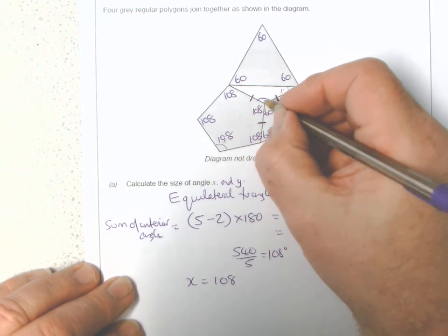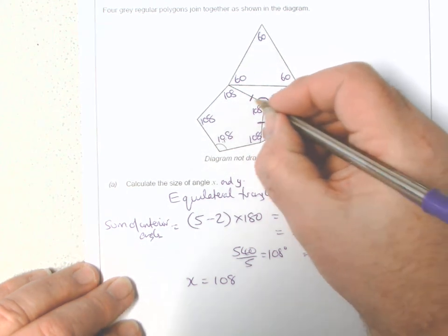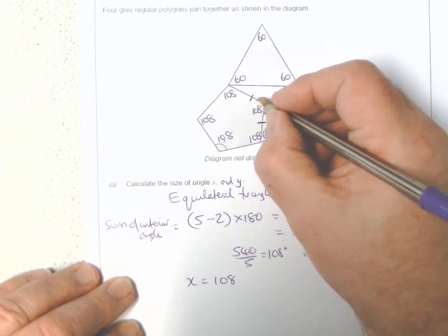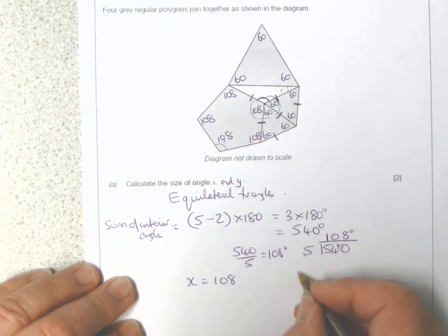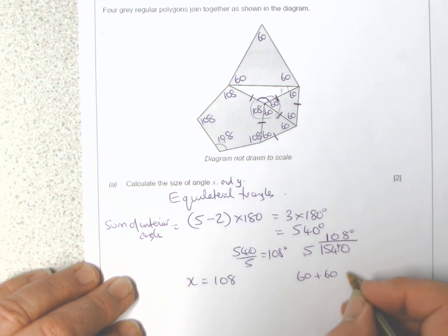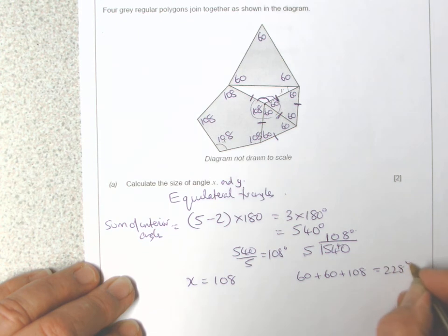Now to find y, this angle here, I've got angles at the point there, so those angles add up to 360. So 60 plus 60 plus 108, so that's 120, 228 degrees. Take that away from 360. That's 132 degrees.